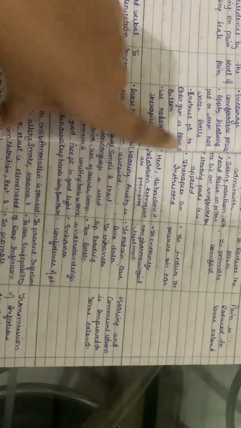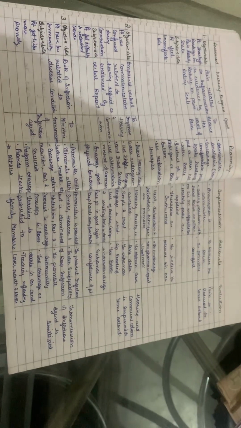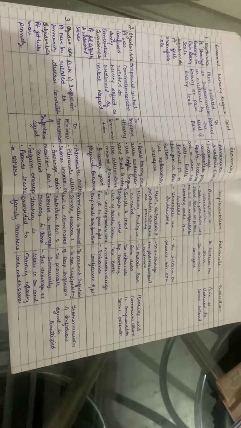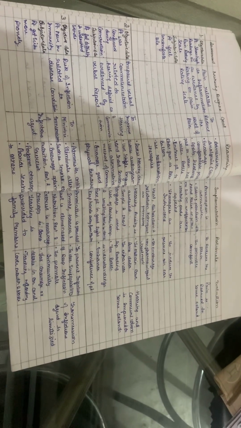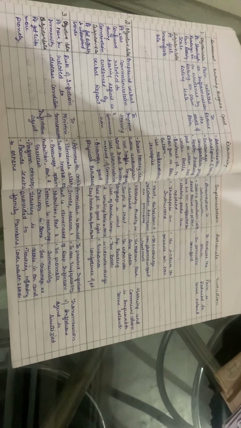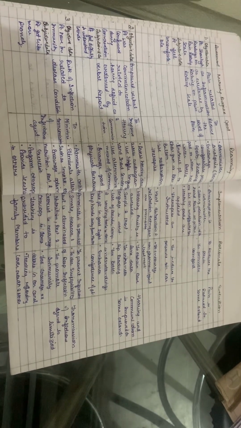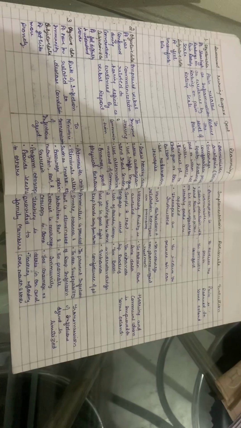Then you have to prepare a nursing care plan on any 3 of the nursing diagnoses, which includes assessment, nursing diagnosis, goal, planning, implementation, rationale, and evaluation.